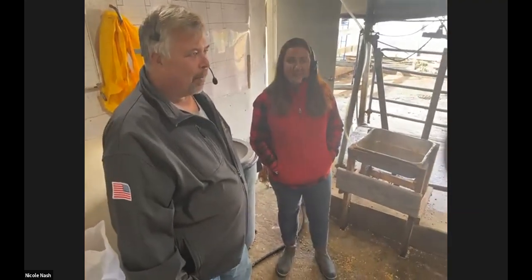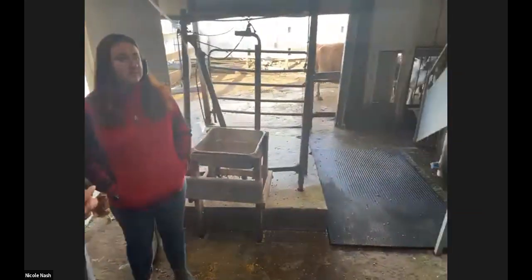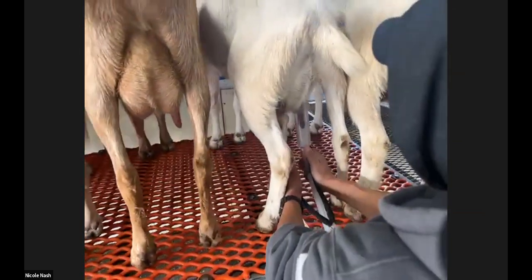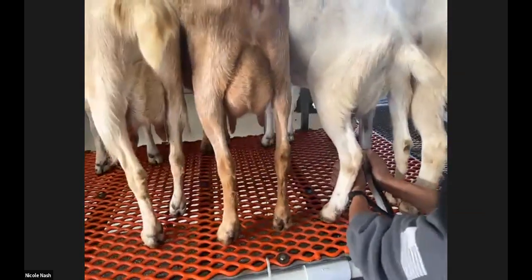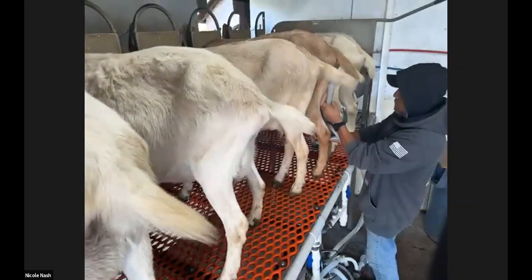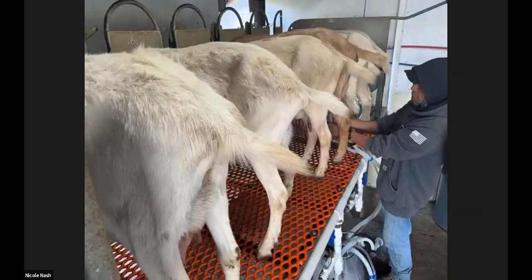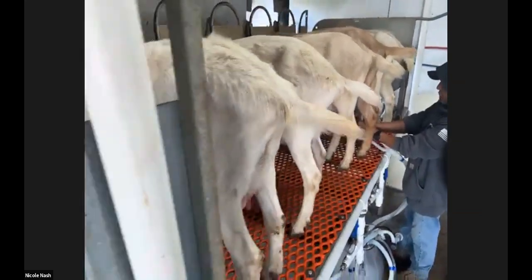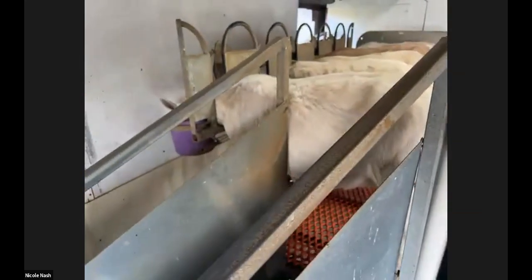What do the goats eat and how often are they fed? Well, just like the cows, they get some grain when they come in to be milked, and then they have a constant supply of hay throughout the day. So they have hay in front of them all day, which we've been raising as an alfalfa orchard grass mix for our hay. Anytime you go out there, there'll be some group of them at the hay bin eating.